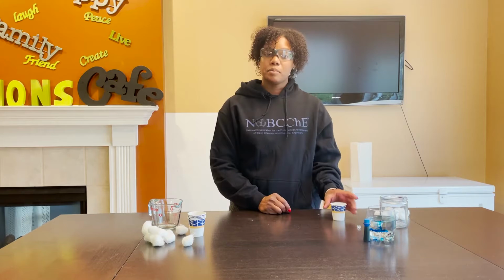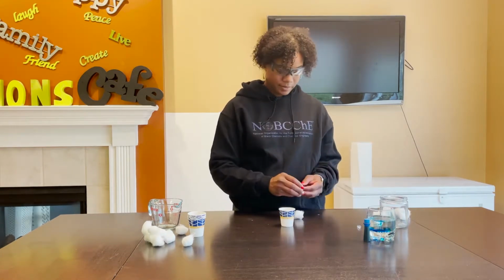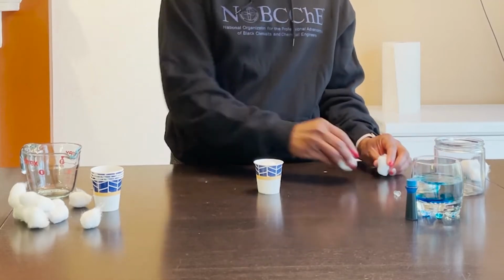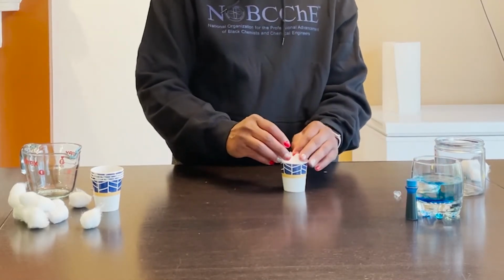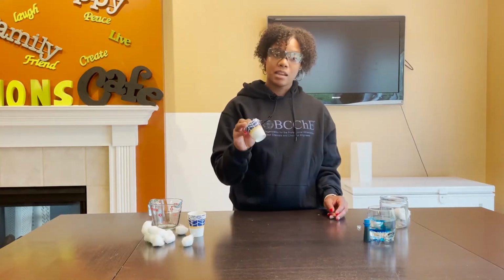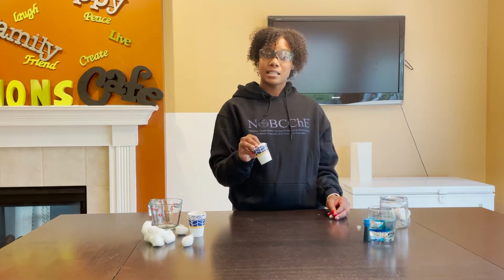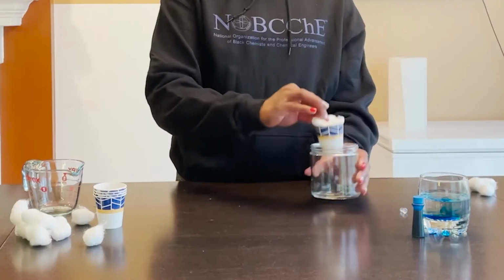And so now I need to place several cotton balls in this paper cup. We have about 7 that I just put in here. And then I'm gonna place this paper cup into the jar.